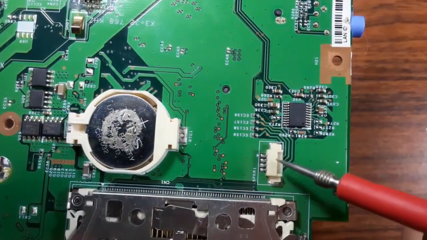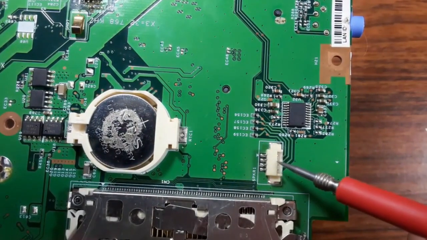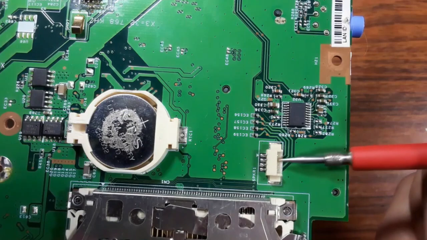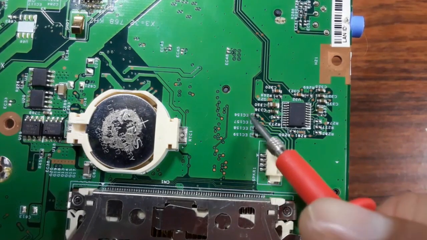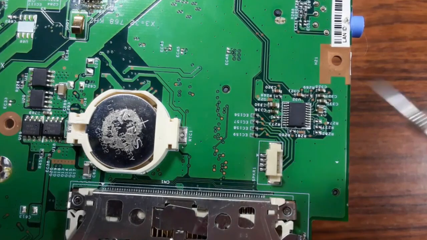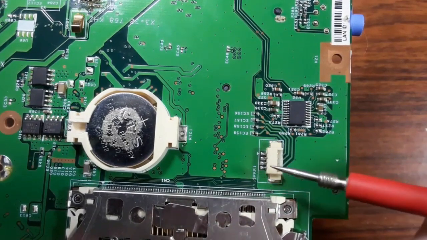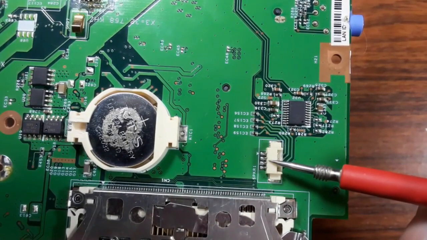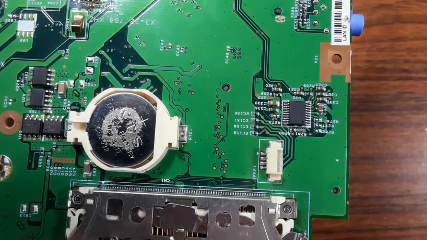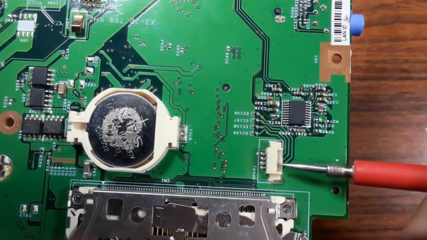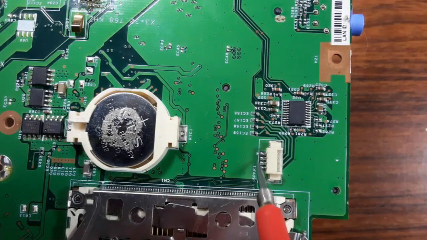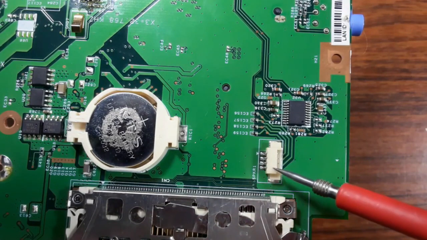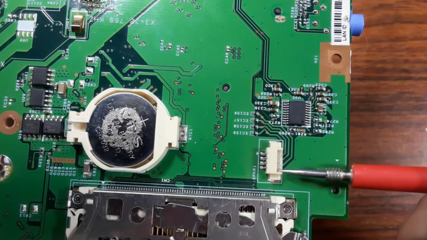So the signals that go to this connector should pass through these resistors. This means if you have a problem with this connector, what should you check first? Of course, you should check the connector first. Is it bad or not? The soldering, is it good or not? Etc. First the connector and also the pins.